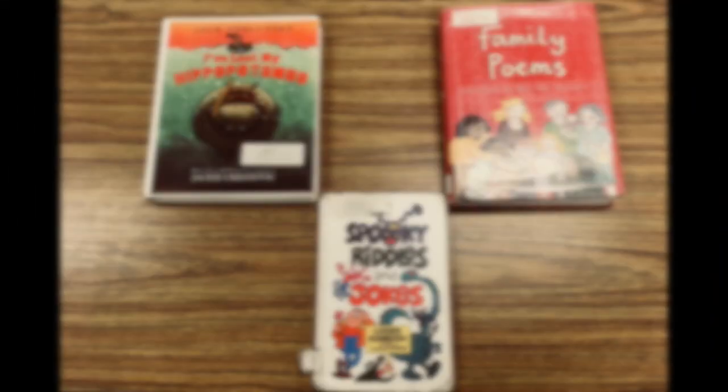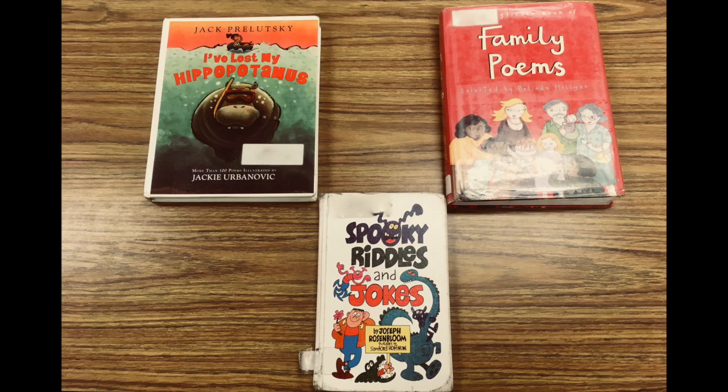The 800 section. If you like poetry, check out this section of the library. Also, books with jokes and riddles can be found in this entertaining and sometimes funny section.